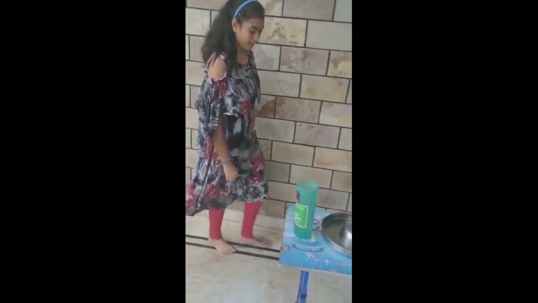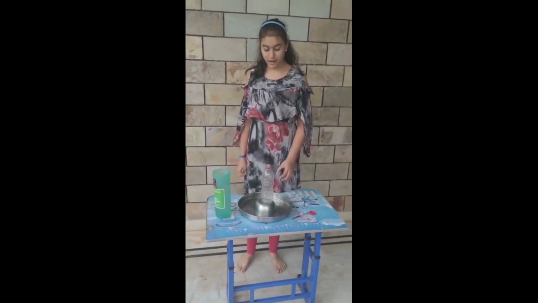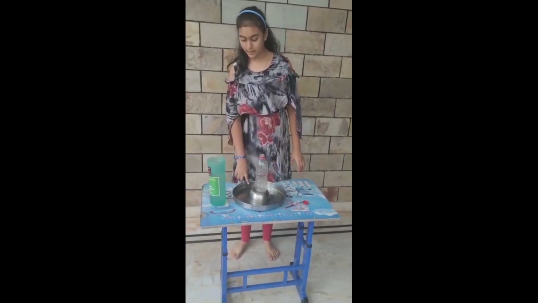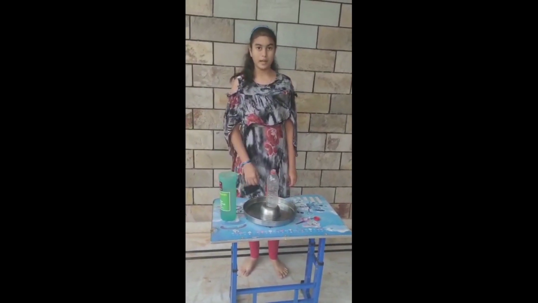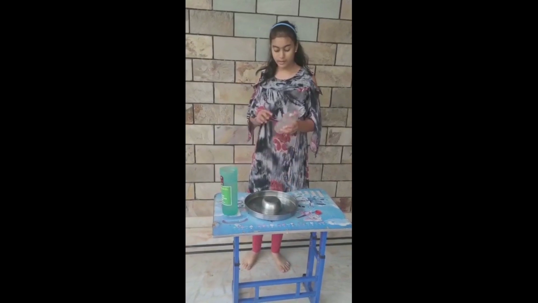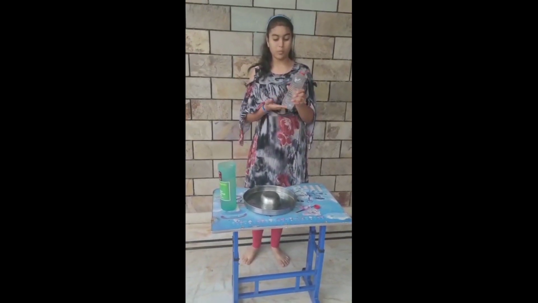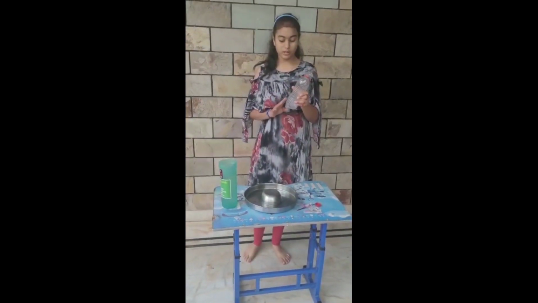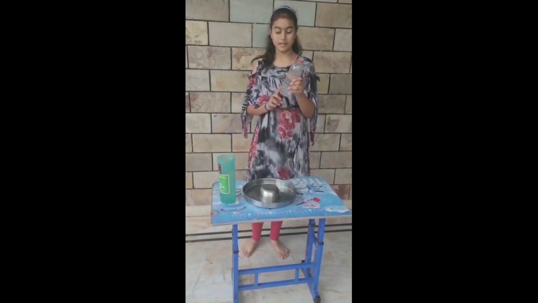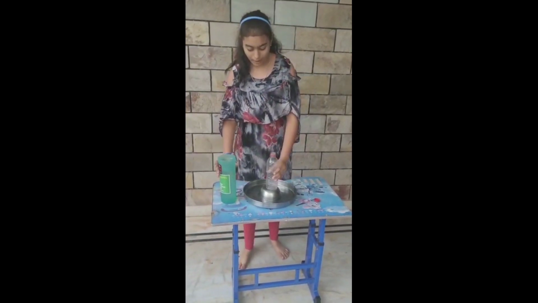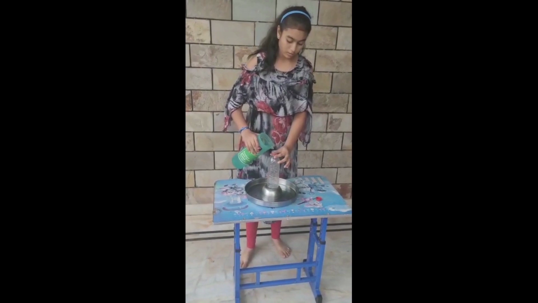I am doing now activity 11.10. The things needed for the activity are a bottle, a plate and water. Now take an empty plastic bottle and drill holes all around near the bottom of the bottle. Make sure that the holes are at the same distance from the bottom. Now add the water in the bottle.